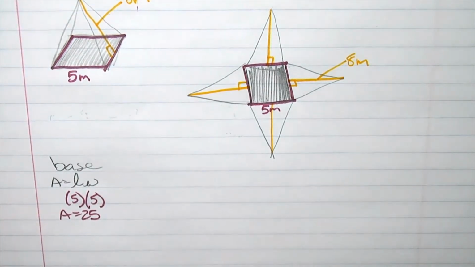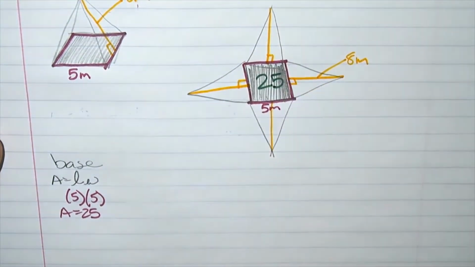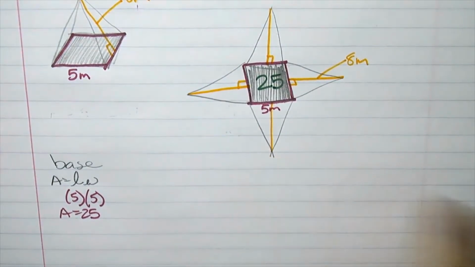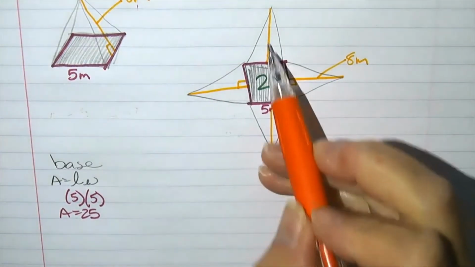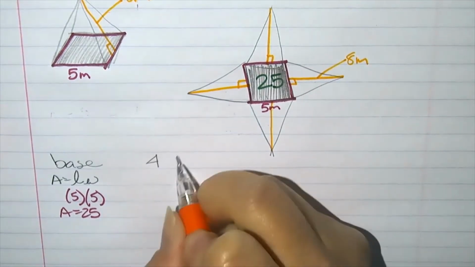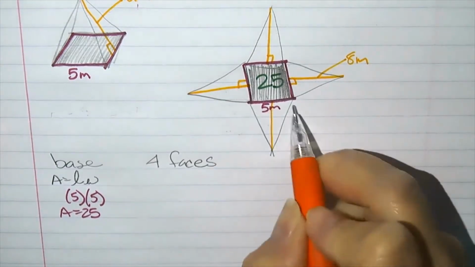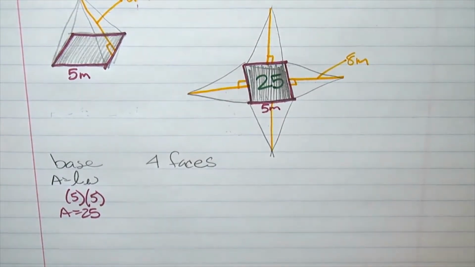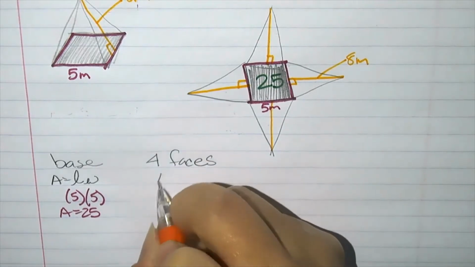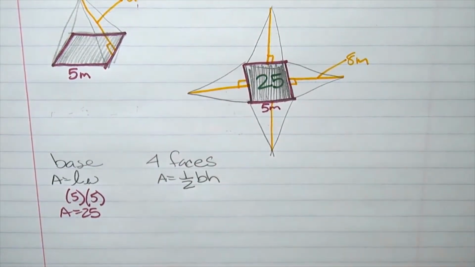Now I like to mark it so that I know I'm done with that shape. 25. Okay, now we have 4 congruent faces. And the shape of the face is a triangle. So the area of a triangle is 1/2 the base times the height.